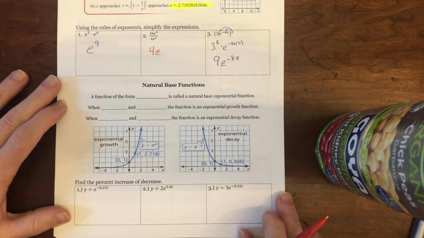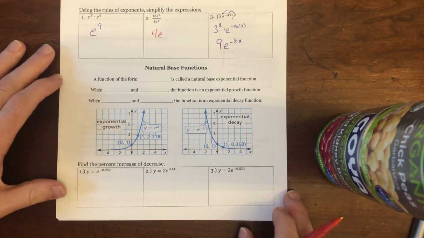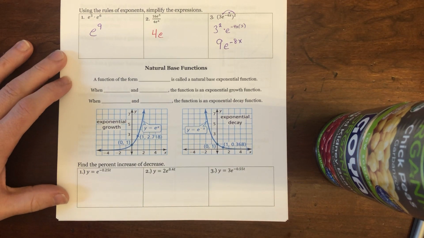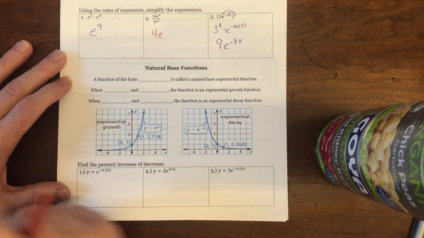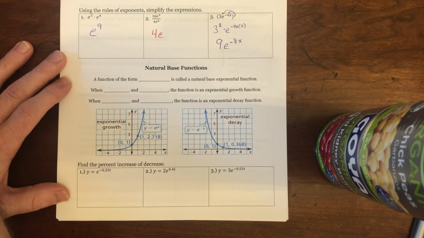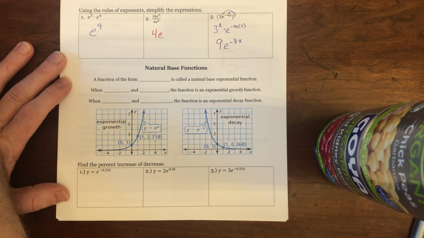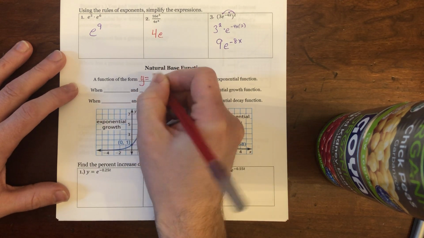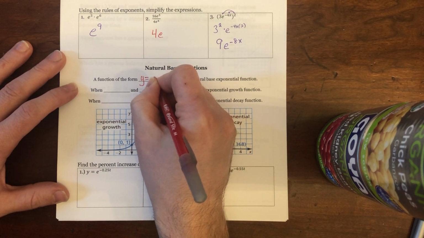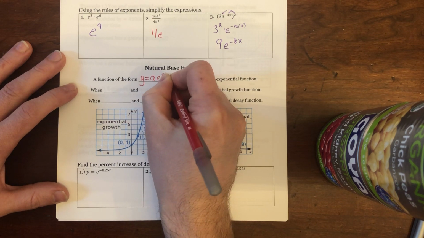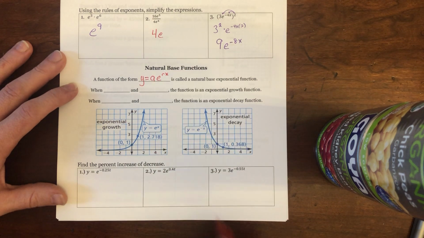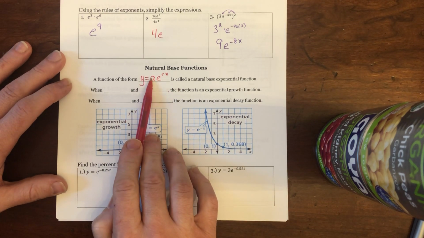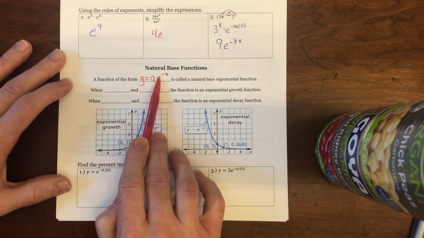If we go down and look here, we're now going to see some functions of the natural base. Just like in the previous section when we talked about growth and decay, this will be similar. This is going to be a function of the form y equals a times e to the rx. So it's a little bit different than the previous one. The a is still the same, except now instead of b, we have an e and we have an r in front.